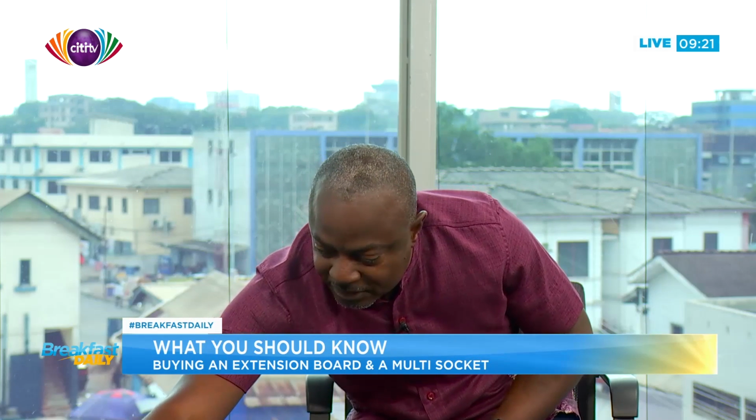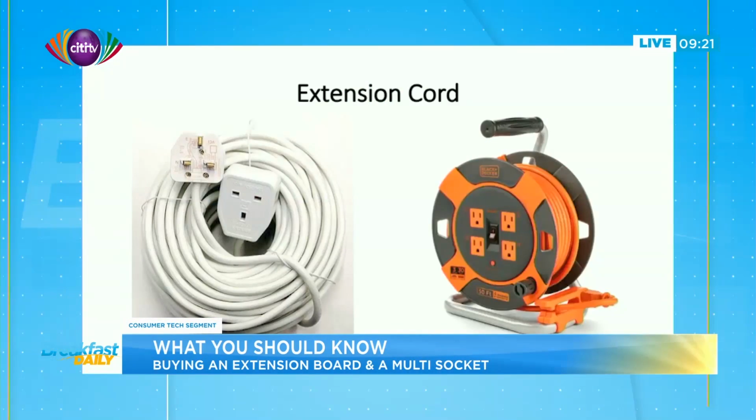enough. Then again, if you see this reel of extension, you see how it's wound together. A lot of times you run them when it's wound together. If you are just using it for a short moment, you can do that. But for long hours, because it is wound together, you have to uncoil them. Otherwise, the heat will build up and it can also... But you know how many people understand all these? That is why you have to be watching Citi TV.